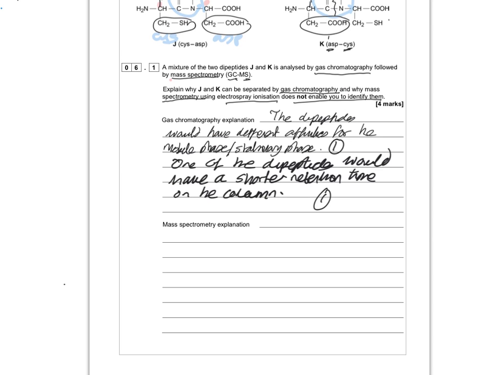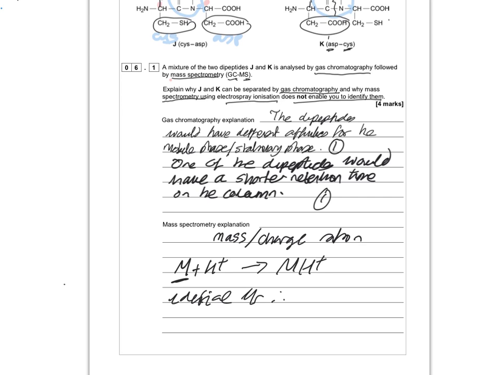Mass spectrometry explanation is even easier. If you work it out, remember mass spectrometry measures mass to charge ratio. And if you're ionising them using electrospray ionisation, so remember there's your molecule. In electrospray you're adding protons to get the charged particles. So there's your dipeptide that's protonated. Both of them have got exactly the same identical Mr, and therefore their peaks would be identical.